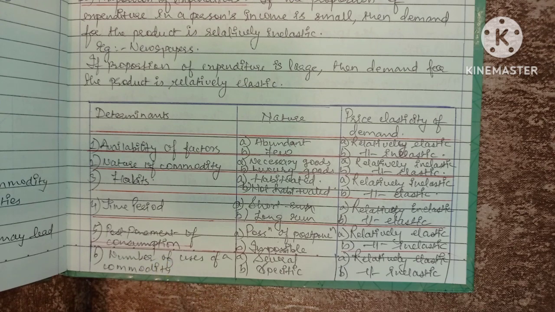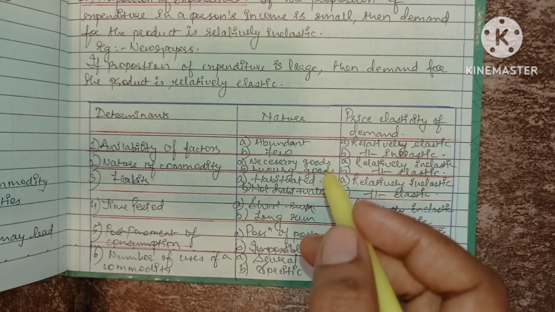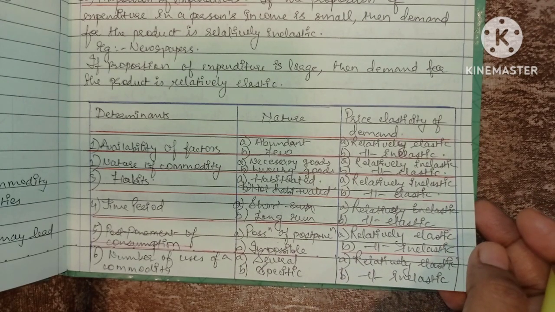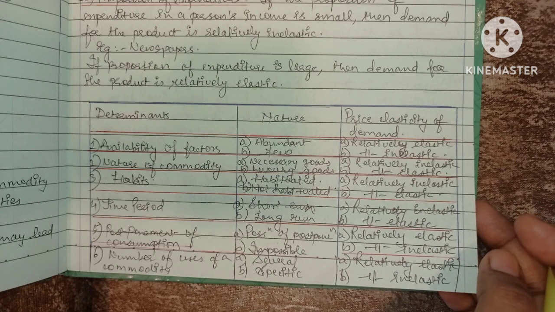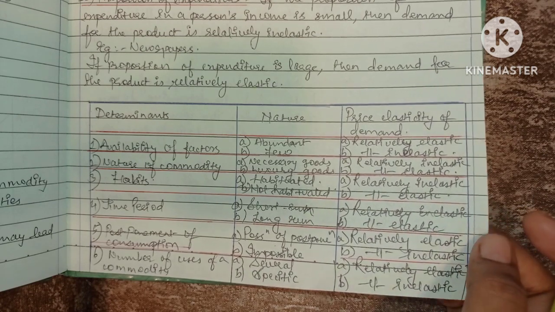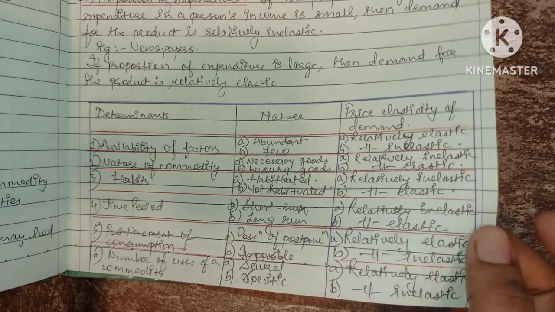Postponement of consumption: if the price is high, can you postpone it for a later date? If so, postponement, relatively elastic, and if it is impossible to postpone, it's relatively inelastic. Number of uses: if it has several uses, relatively elastic, and for specific use it's relatively inelastic. Okay.